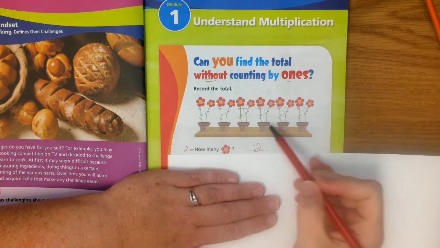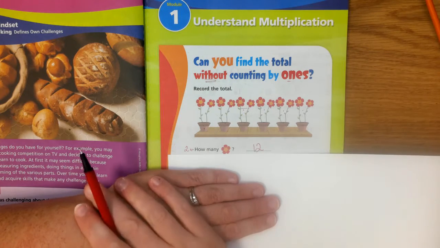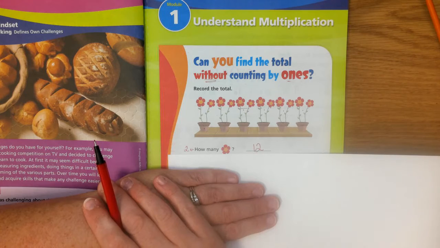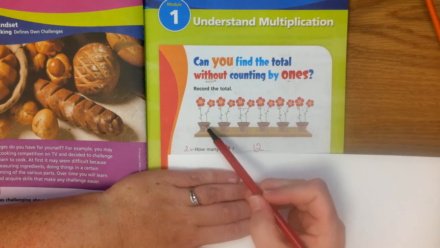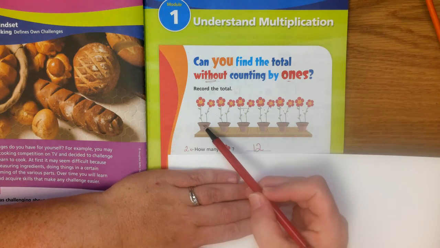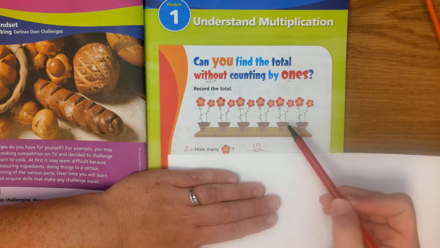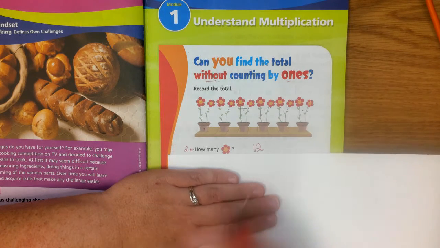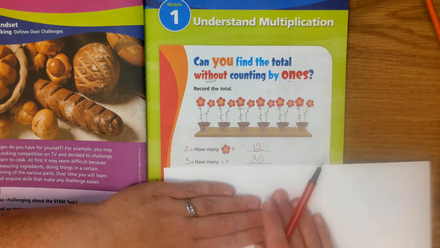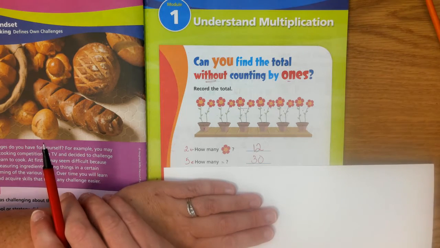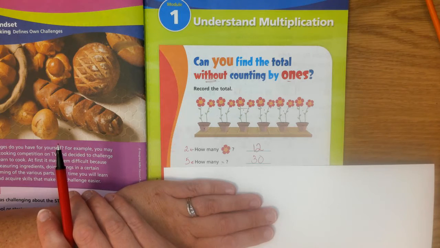So I know that in each pot or in each set, I have 5 leaves. So if I count by 5s this time, 5, 10, 15, 20, 25, 30. I should have 30 leaves when I count by 5s.